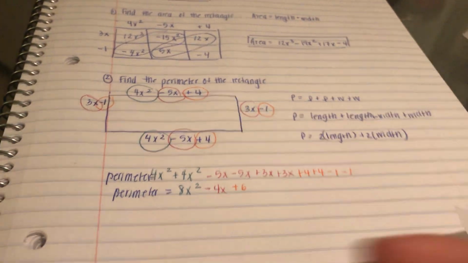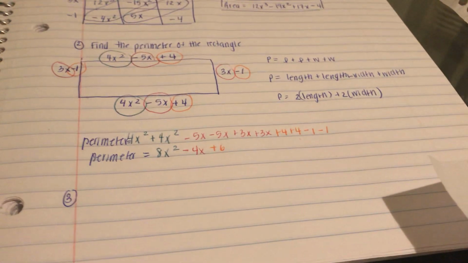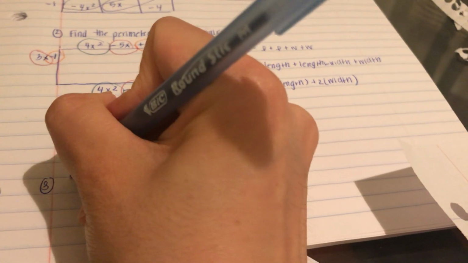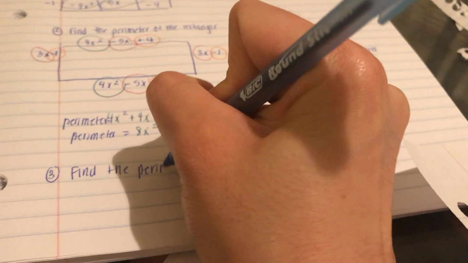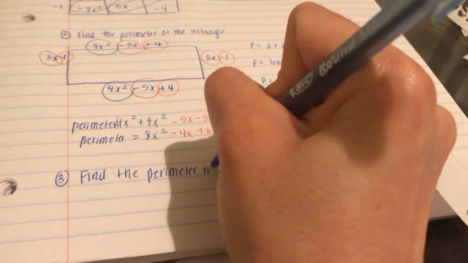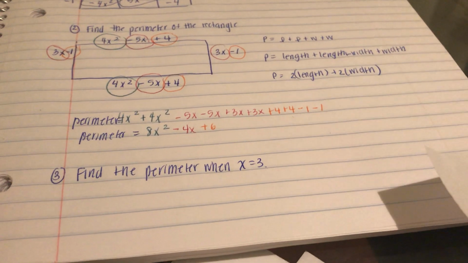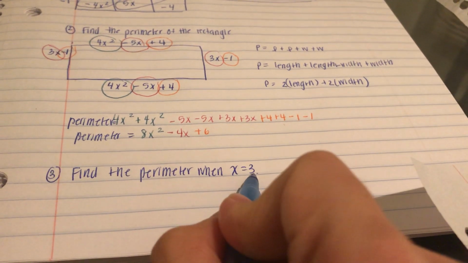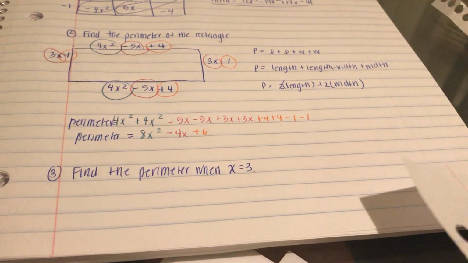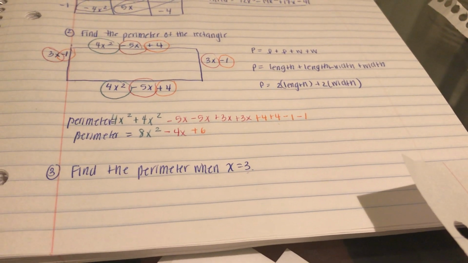Now let's say I ask you a question like, find the perimeter when x equals 3. If I want to find the perimeter when x equals 3, all I have to do is get this value of x and plug it into the expression that represents your perimeter.